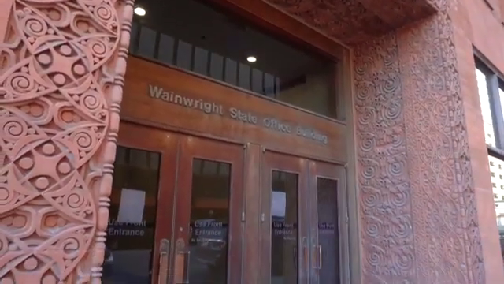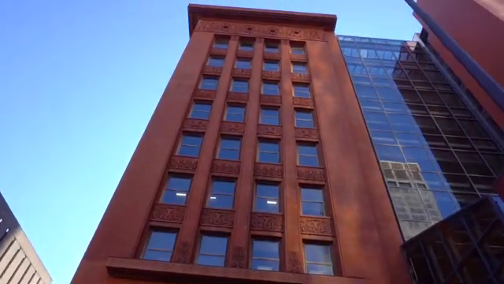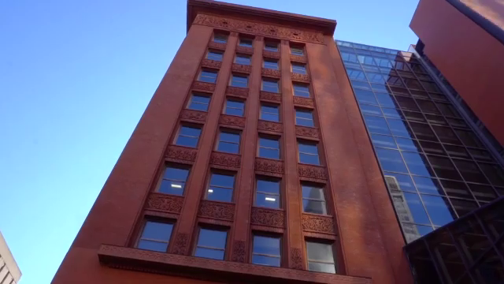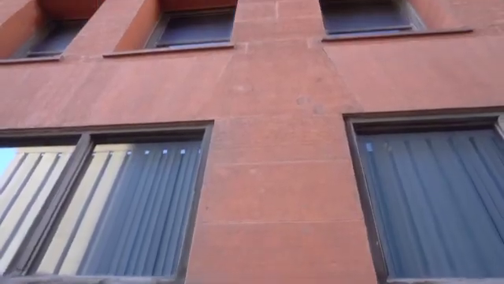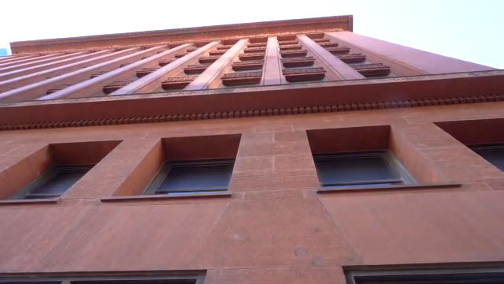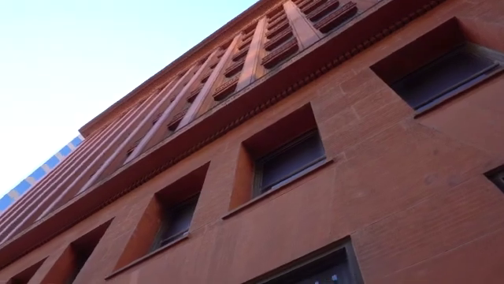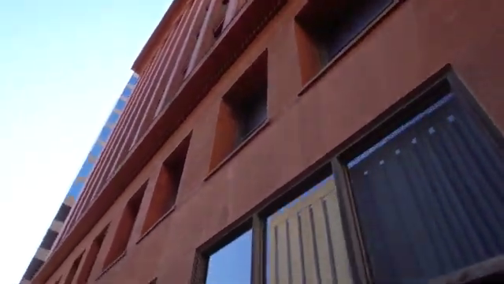The Wainwright Building is Louis Sullivan's first skyscraper and one of the most influential buildings in the United States. While the Wainwright Building was not the first skyscraper to be built, it was the first to define the form of the new building type.